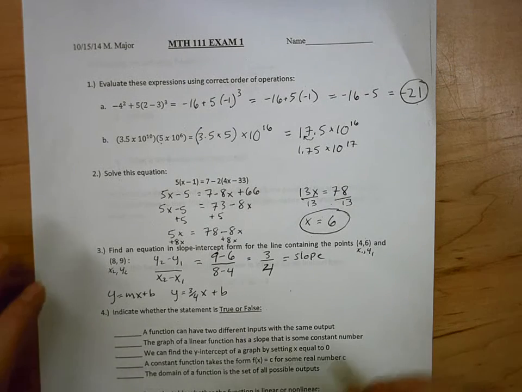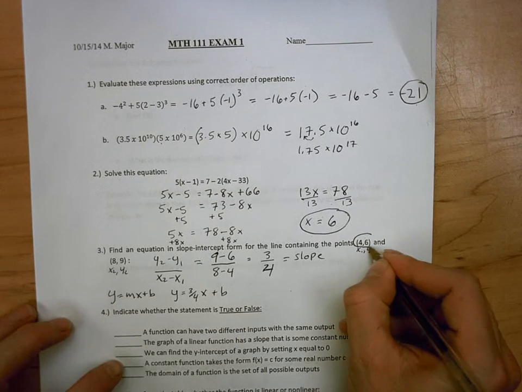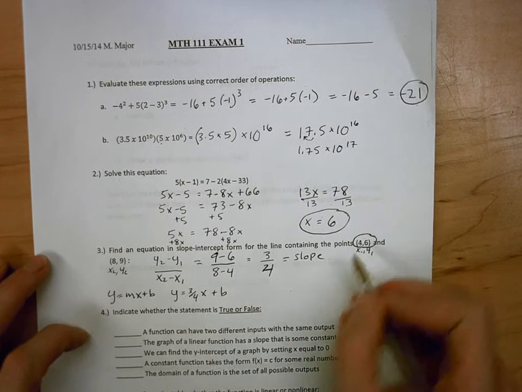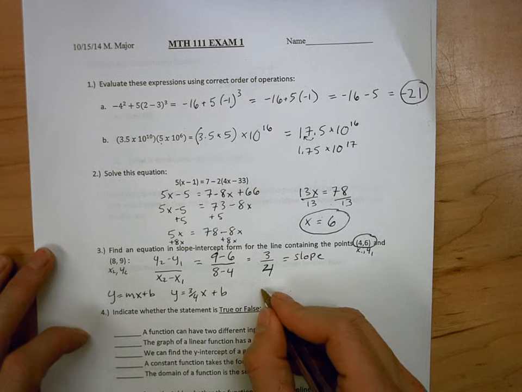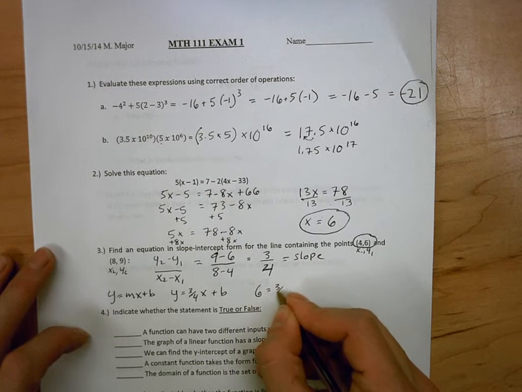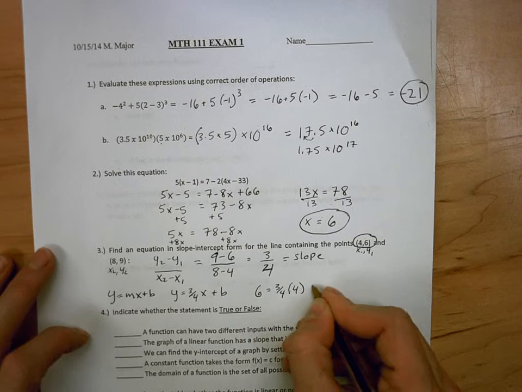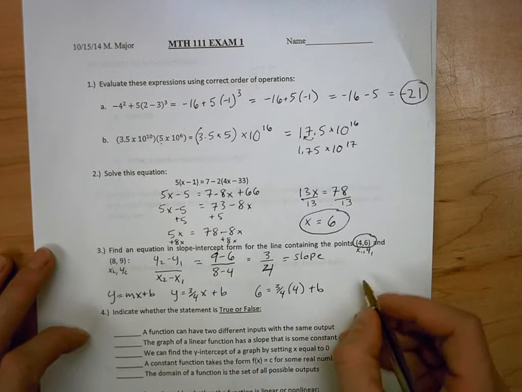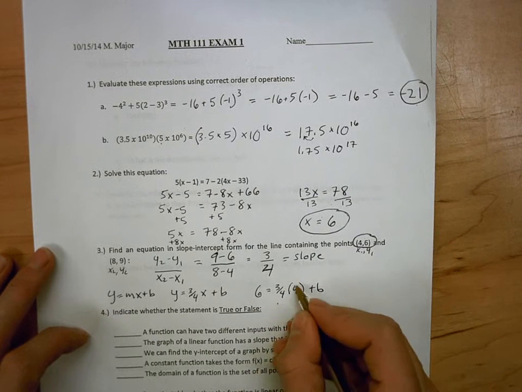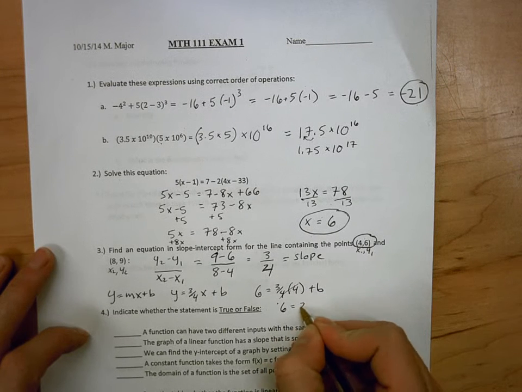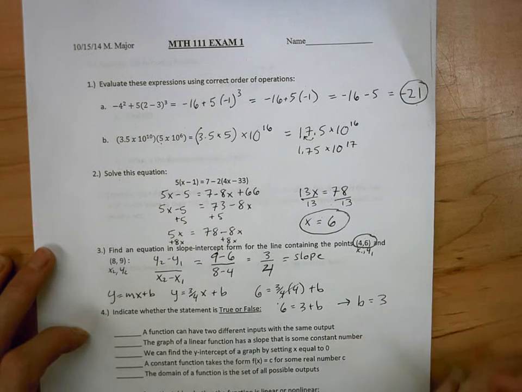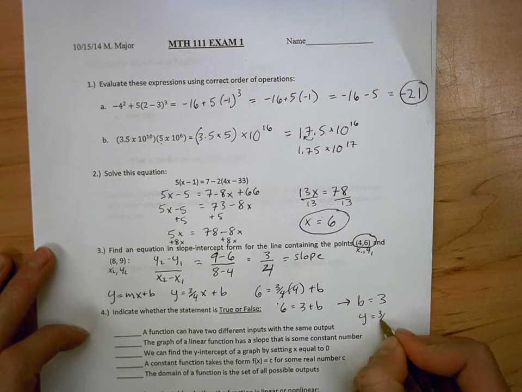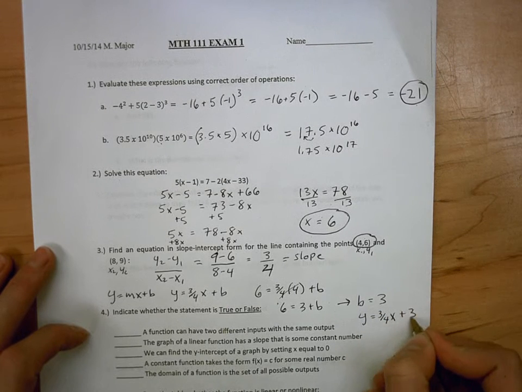Then we're going to use the point 4, 6, and we're going to plug the x value 4 into x and the y value 6 into y. So we get 6 equals 3/4 times 4 plus b, which gives us, the 4's cancel, 6 equals 3 plus b. So b equals 3. And now we can write our full equation. y equals 3/4 x plus 3.